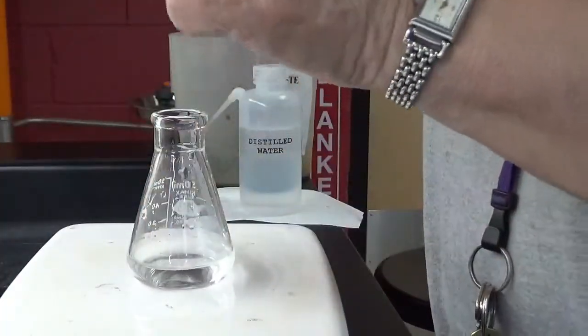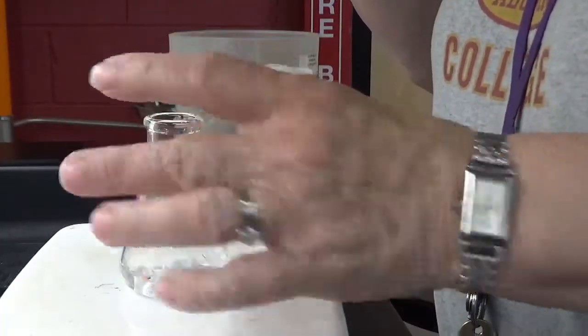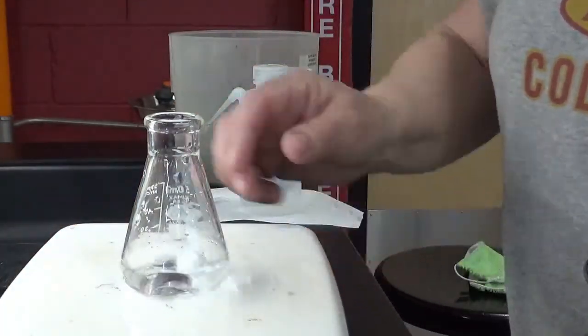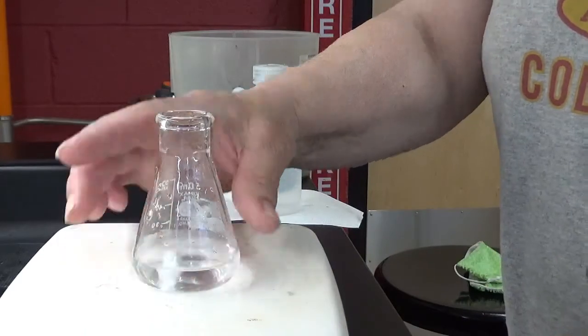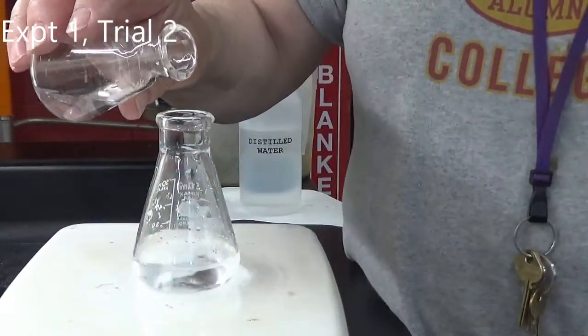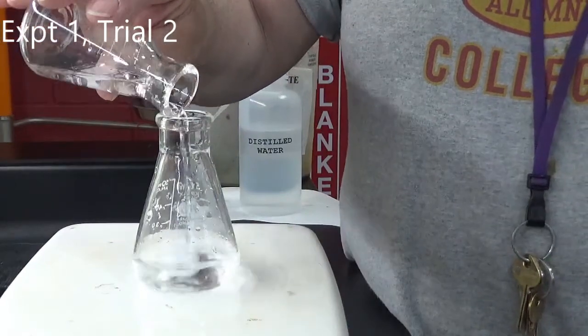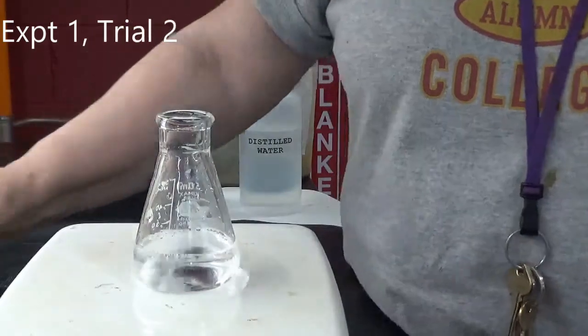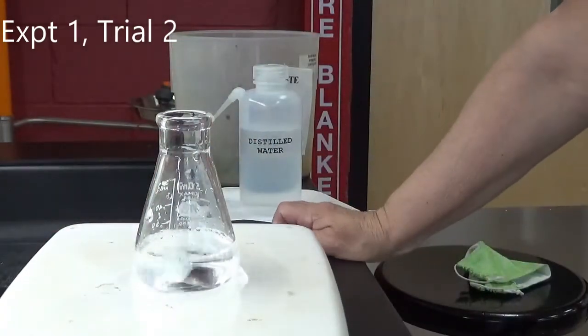Let's see what we get this time. All right. Oh, too fast. Well, let's time this. As soon as we add this, we're going to start the timer. Start the timer. And we kind of expect to get the same number. Let's see.